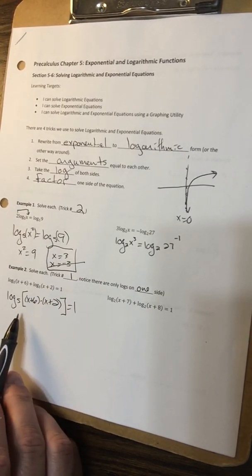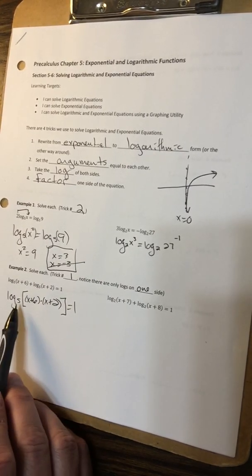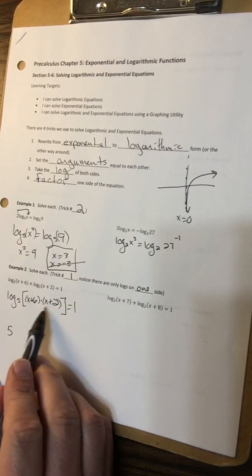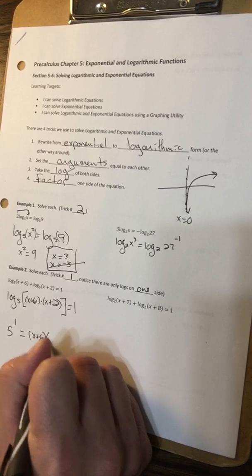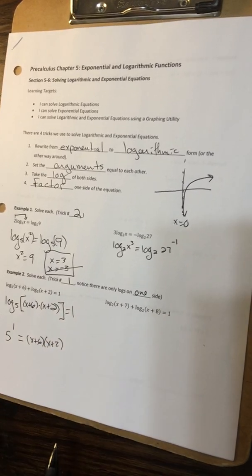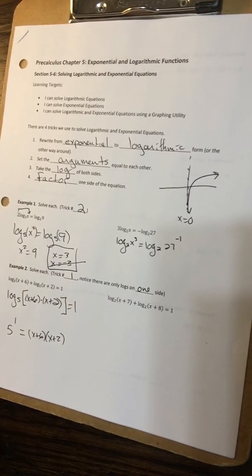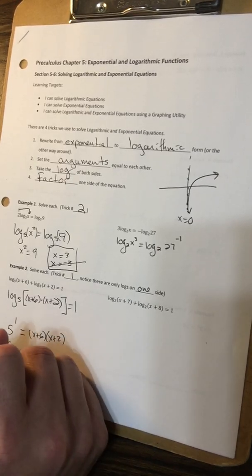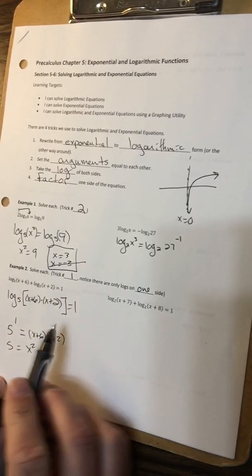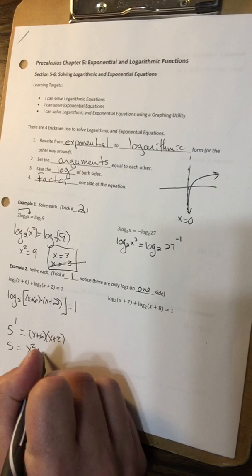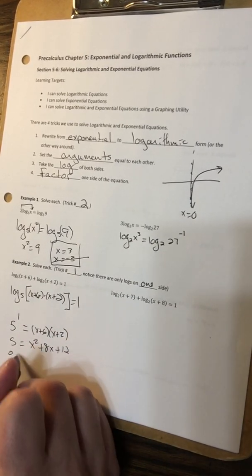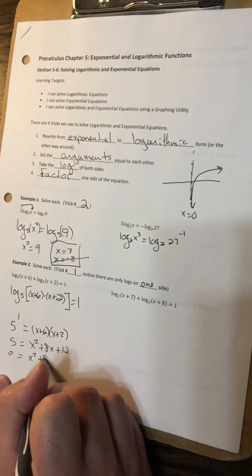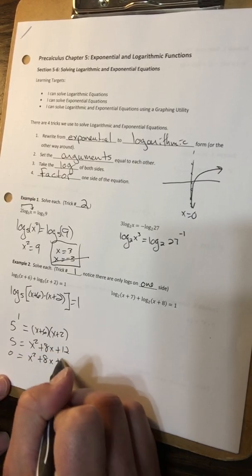Now look, I can rewrite this as an exponential equation. The base of the log is the base of the exponent, and these two things switch places. No more log. I've rewritten it as an exponential equation, and 5 is equal to x squared plus 2x plus 6x, so plus 8x plus 12. Then I'm going to subtract. You guys should be experts at this. 12 minus 5 is 7.